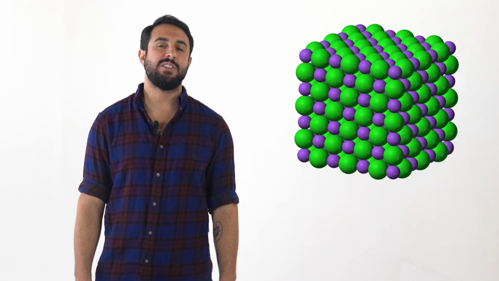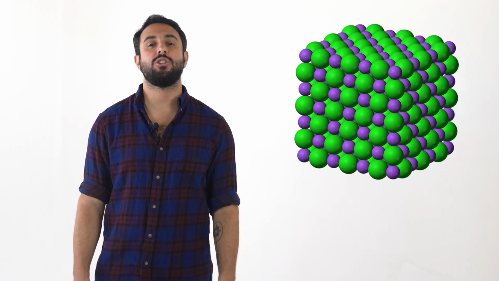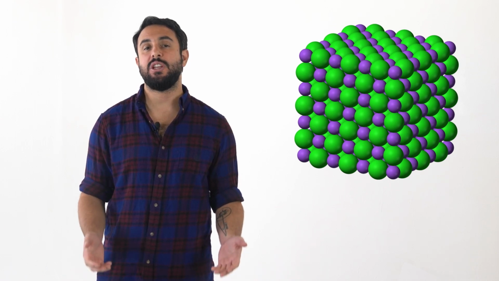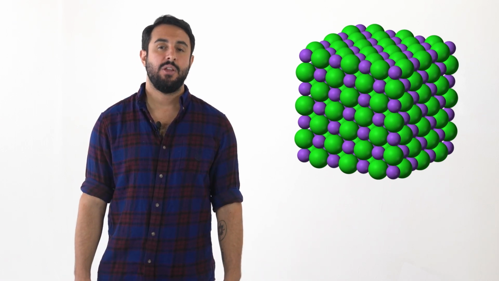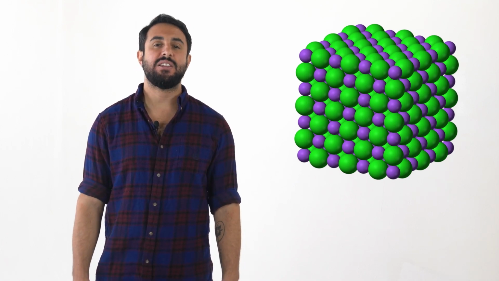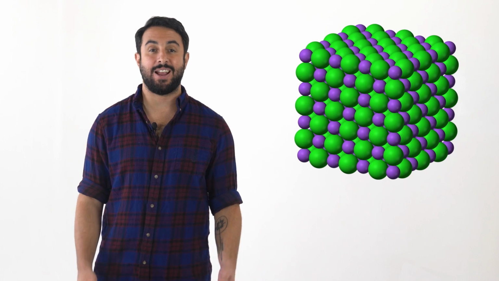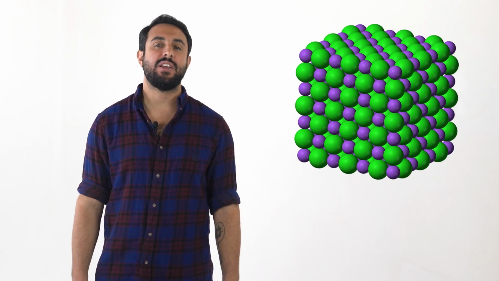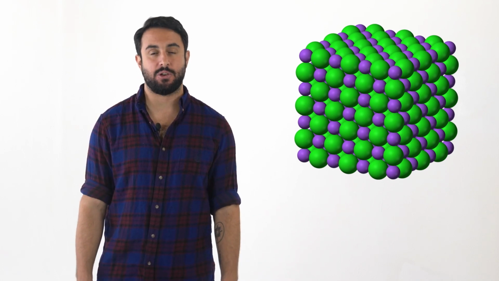We know that substances in the solid phase are characterized by particles that essentially do not move with respect to one another. They are locked in place. But there are many different types of solids that exhibit different bonding patterns and structures. Let's quickly list the types of solids we may encounter.